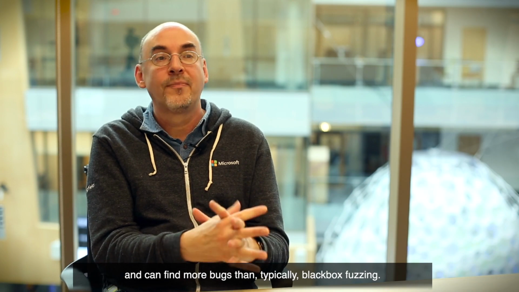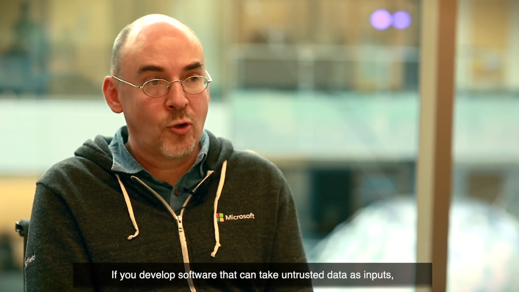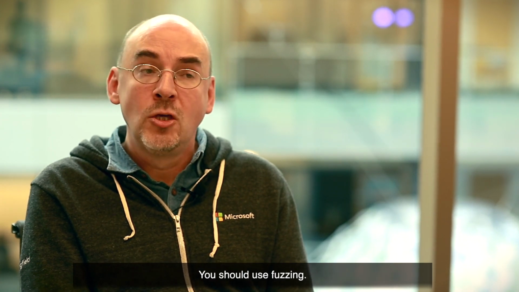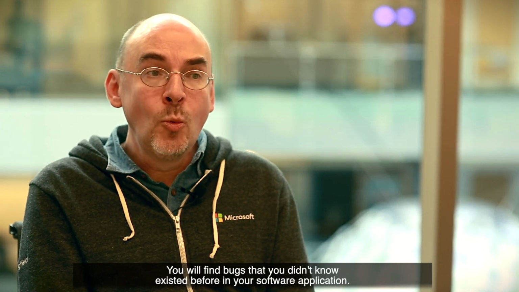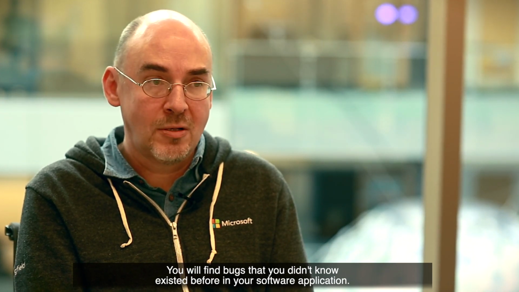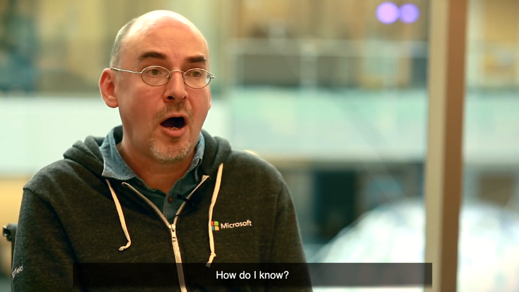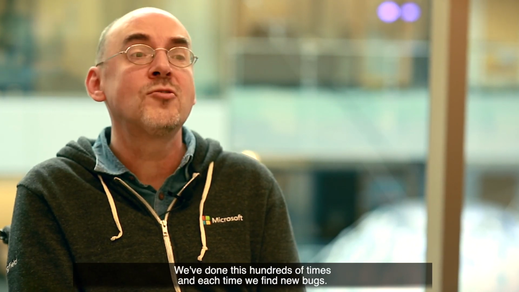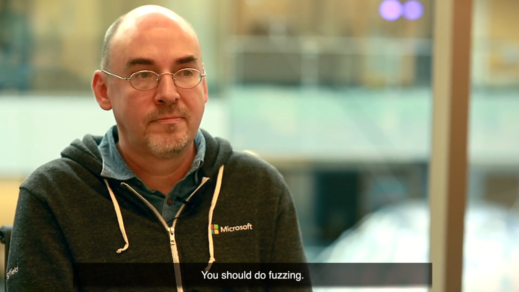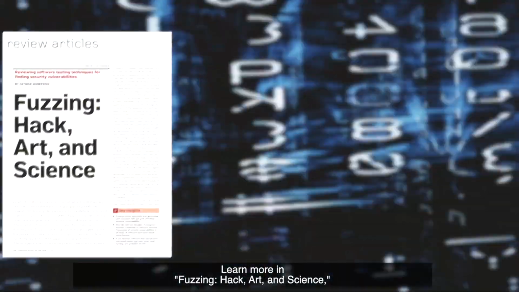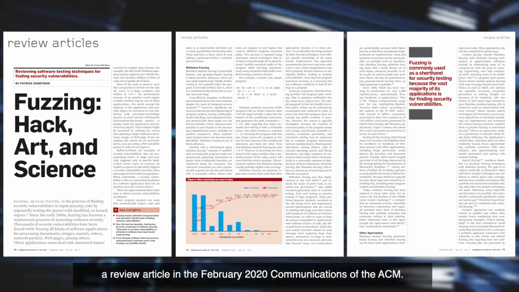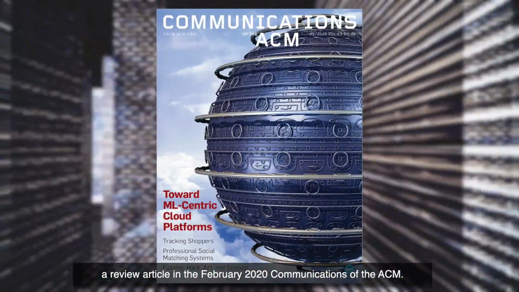If you develop software that can take untrusted data as input, you should use fuzzing. You will find bugs that you didn't know existed before in your software application. I guarantee it. How do I know? We've done this hundreds of times, and each time we find new bugs. You should do fuzzing. Learn more in Fuzzing, Hack, Art, and Science, a review article in the February 2020 Communications of the ACM.